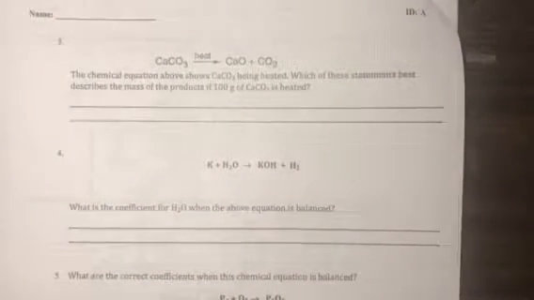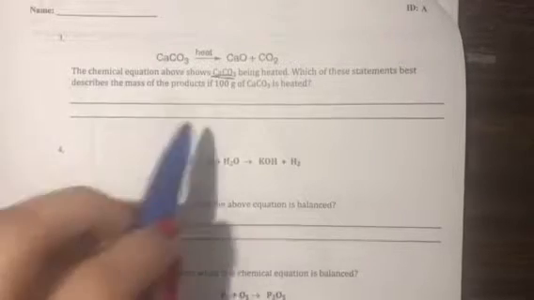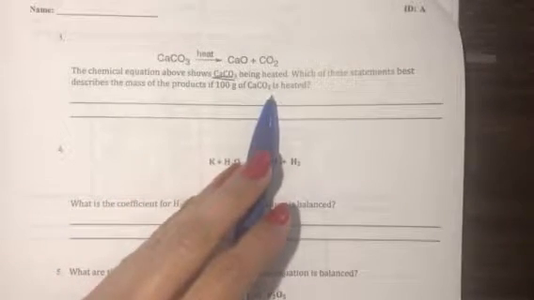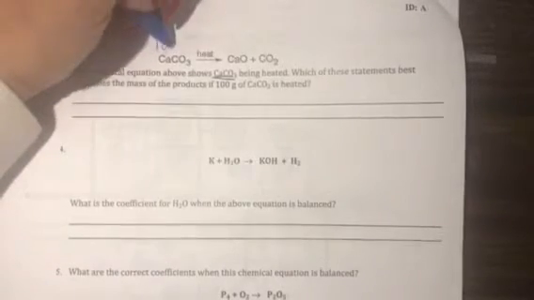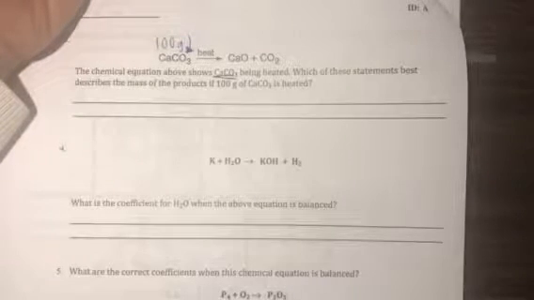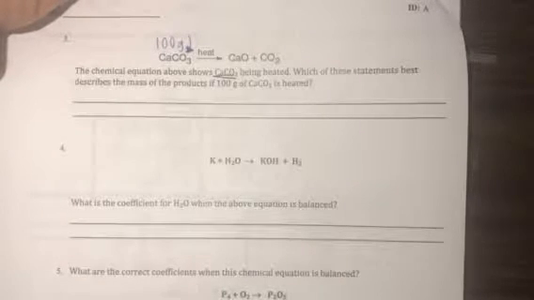Number 3, the chemical equation above shows this is being heated, CaCO3. Which of these statements best describes the mass of the products if 100 grams of CaCO3 is heated? So 100 grams of this was heated. I think number 3 had statements, they probably pulled it from an exam and there's supposed to be multiple choice options.